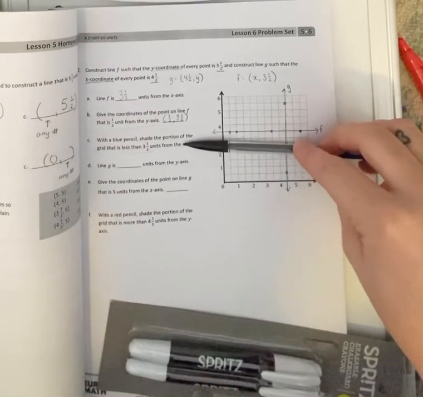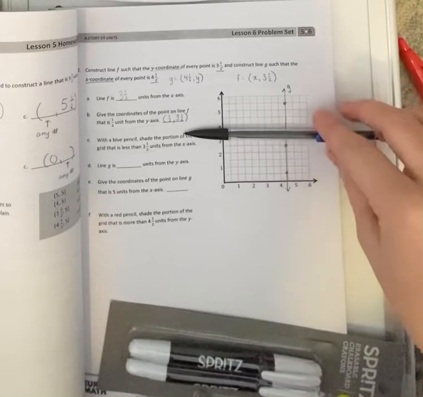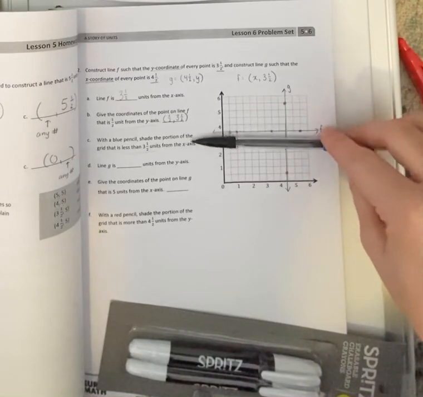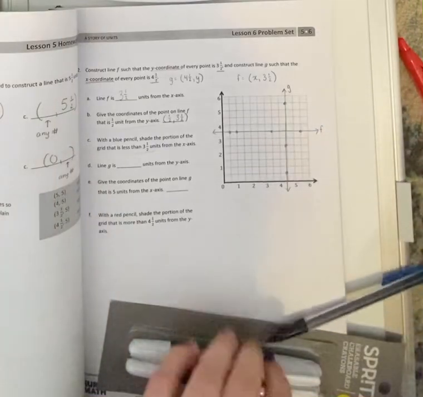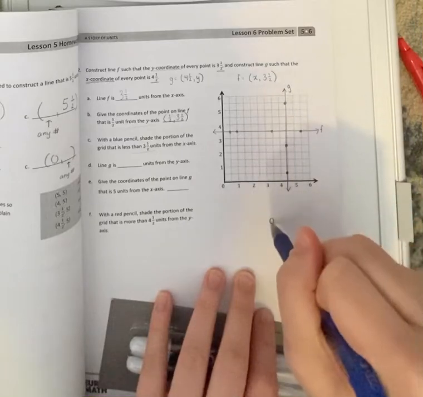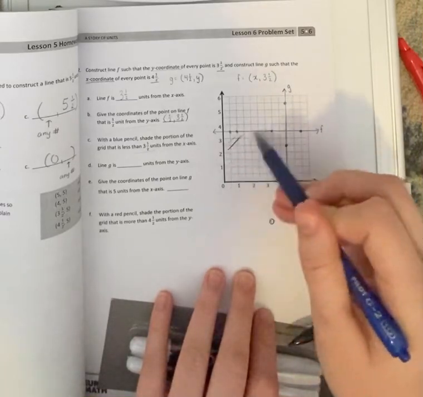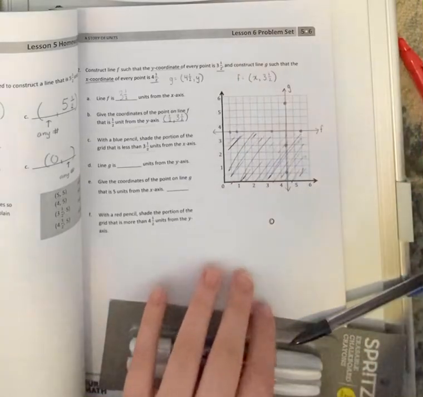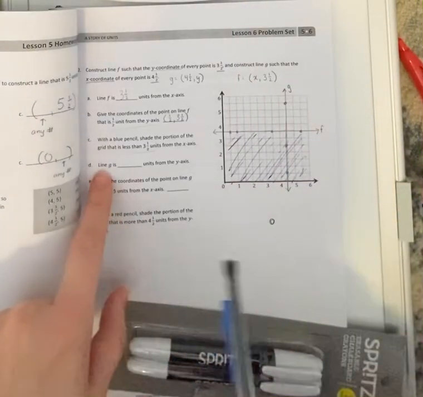And the portion that is less than 3.5 units away would be, I guess, anything down here. So I only have a pen. I'm going to shade it. All this part can be shaded blue. All right.